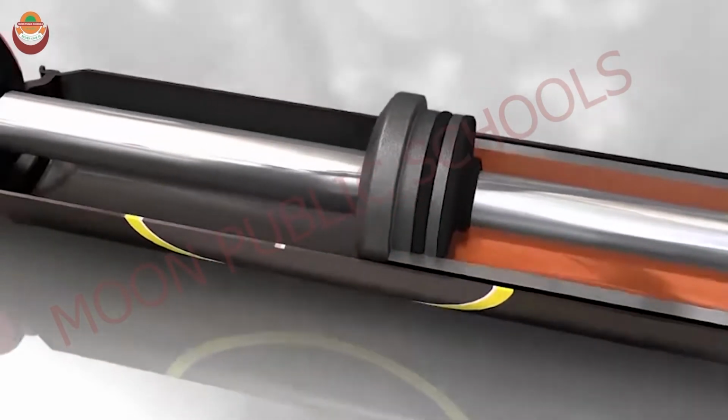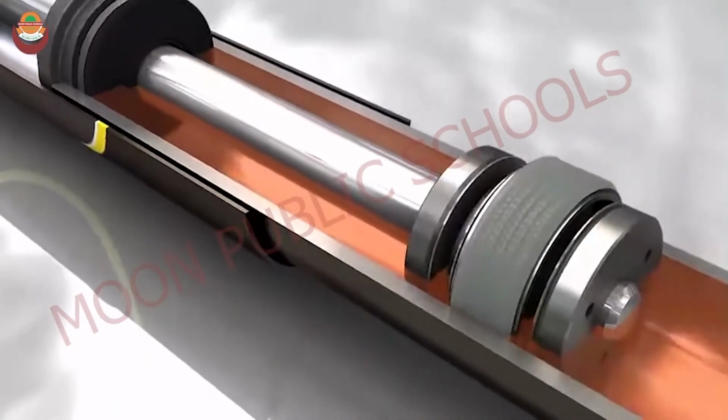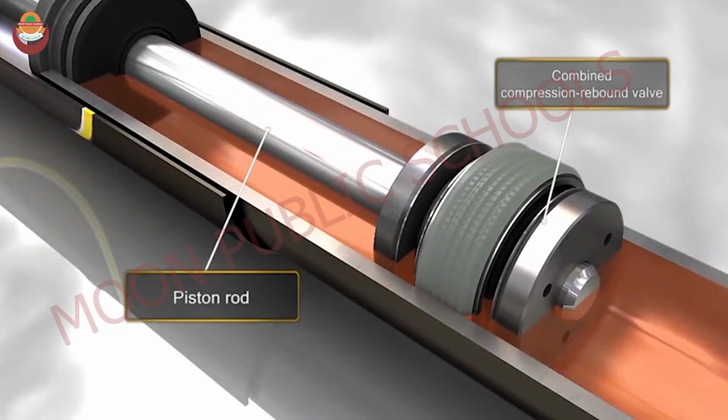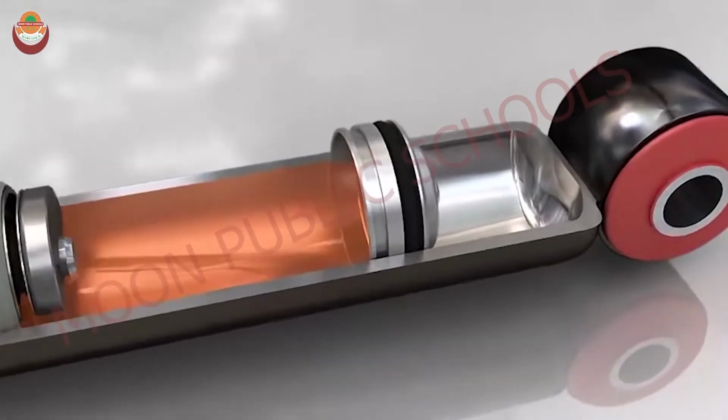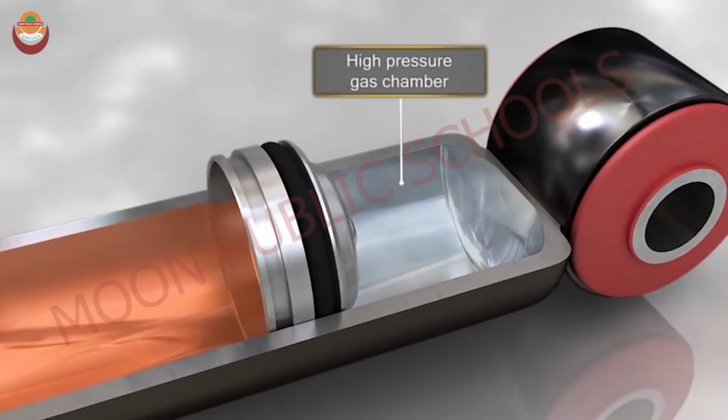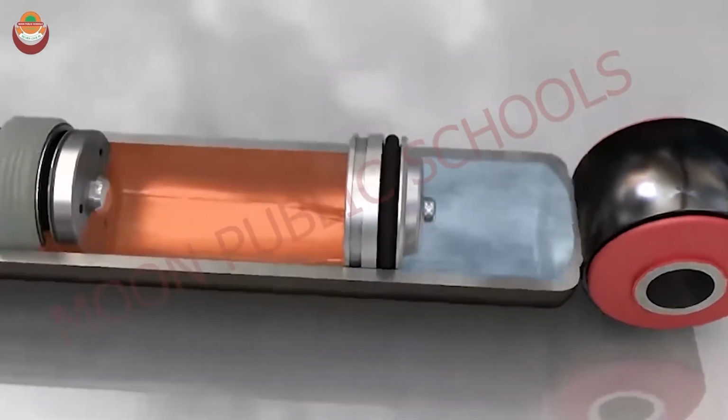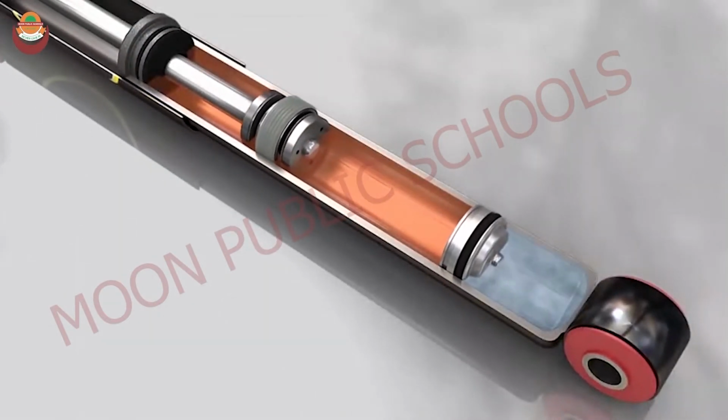The working chamber is filled with oil. This compartment has the piston rod. The next compartment is the high pressure gas chamber that is filled with pressurized gas.